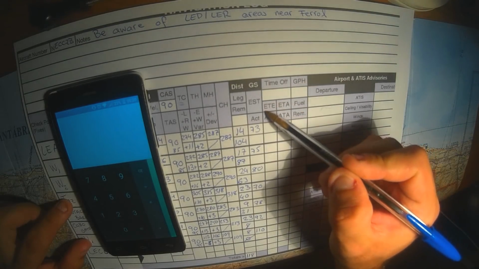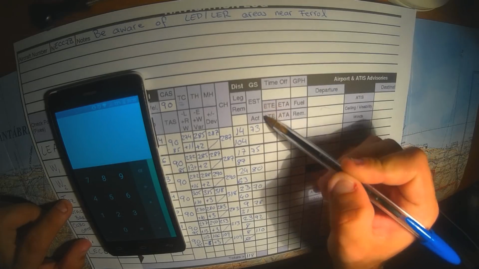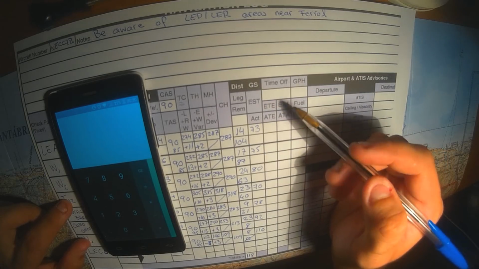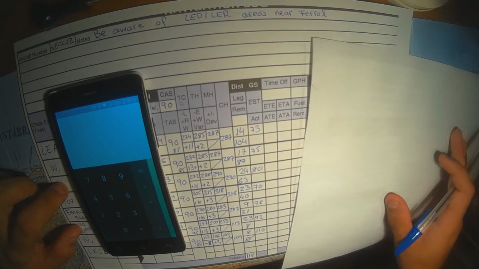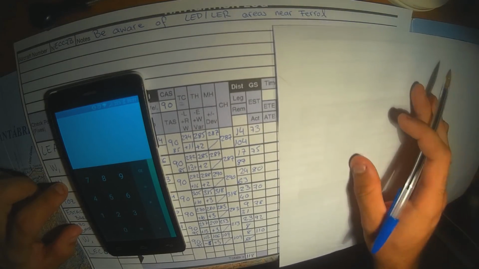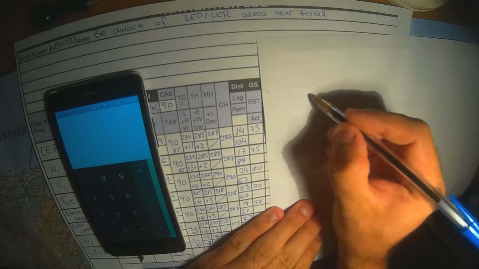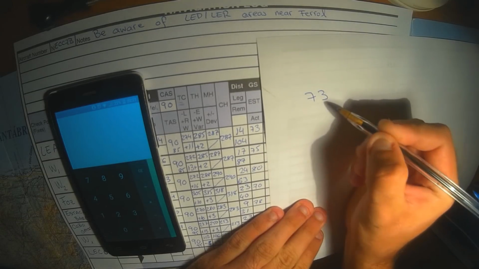It's time for the times. The ETE box means estimated time en route. This is how long in time we estimate a particular leg to be. Calculating this is super simple by just using the rule of 3.